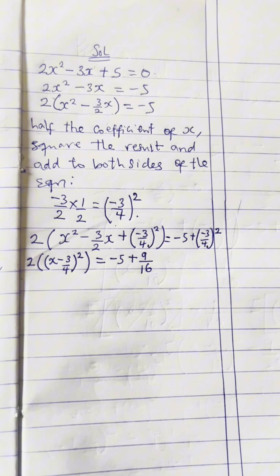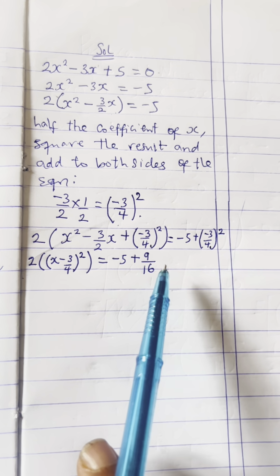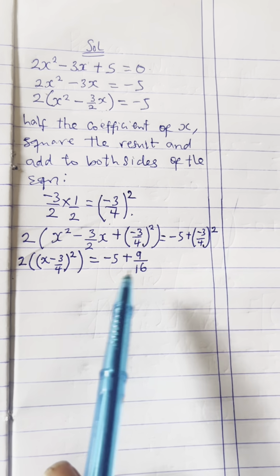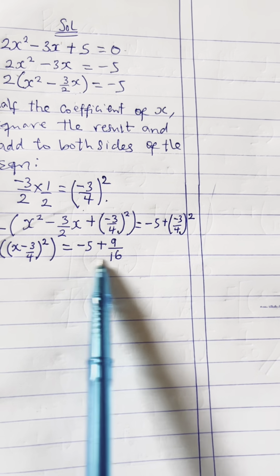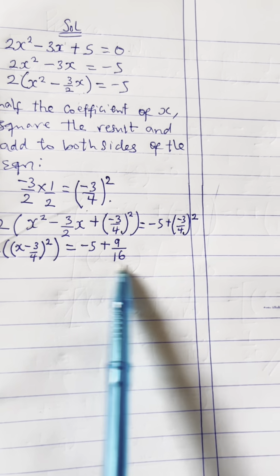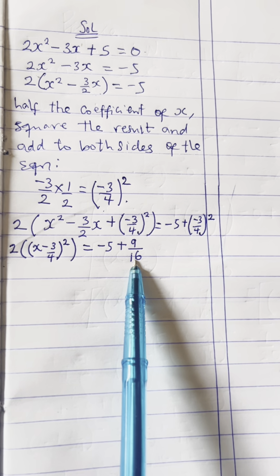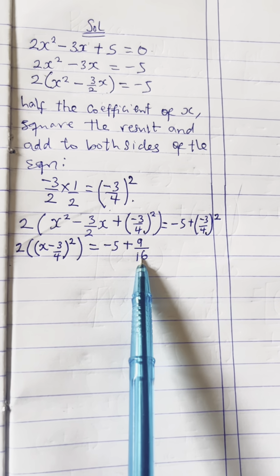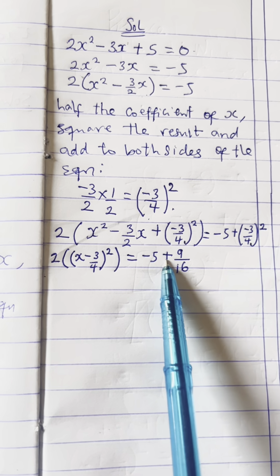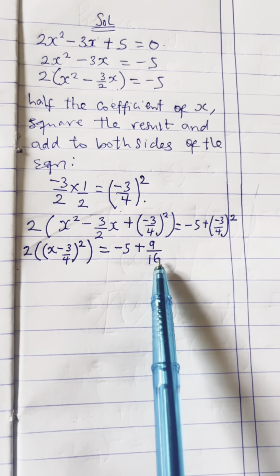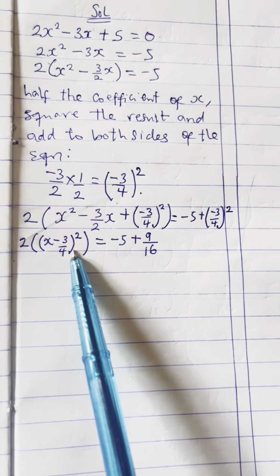So guys, the common mistake that can be made here that will make your answer wrong is that you are not to simplify this expression. You must not simplify this expression on the right hand side. You don't have to simplify. So what you will just do is that this plus 9 over 16, we will bring it inside the bracket here.